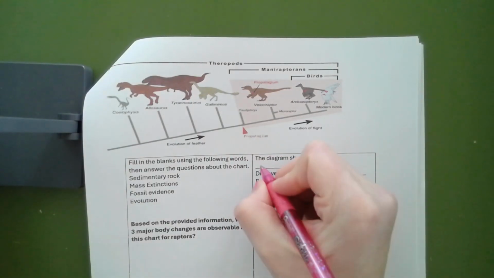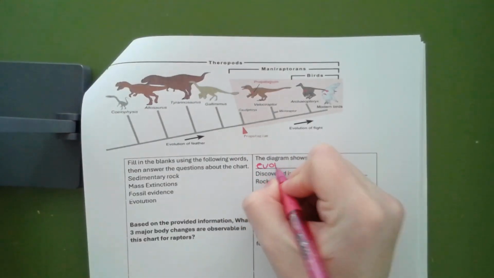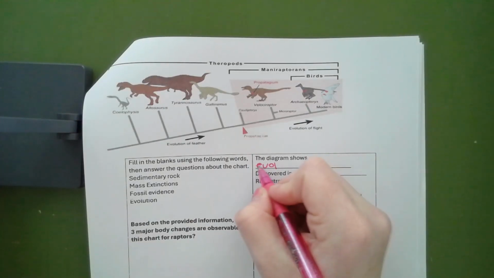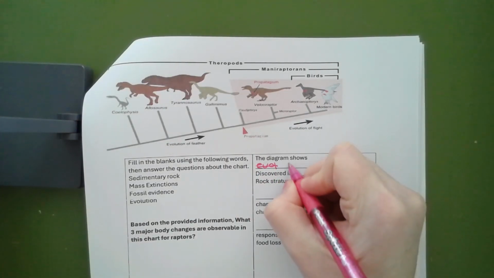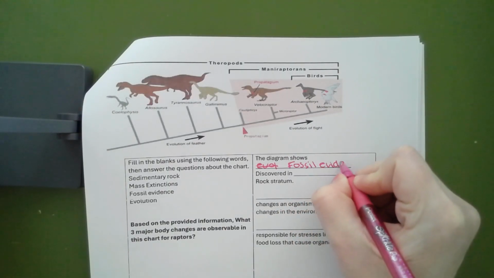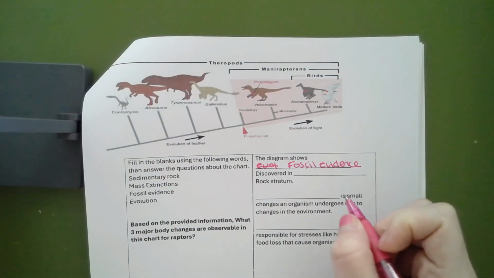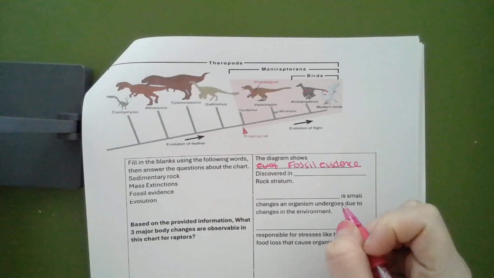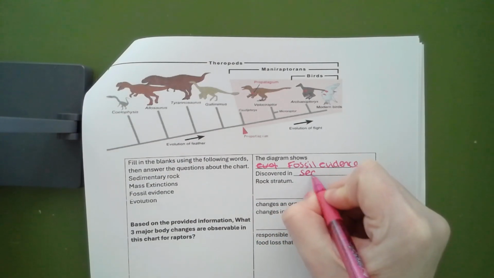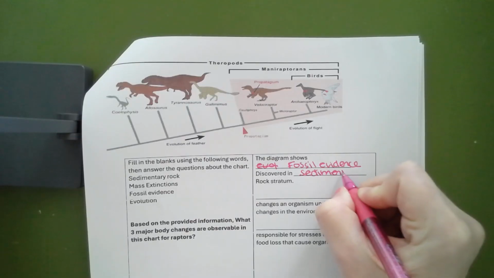Okay, let's see if that fits. That's not gonna fit. So it's got to be what? Fossil evidence. Discovered in what? Sedimentary rock. It says something rock stratum, so sedimentary?